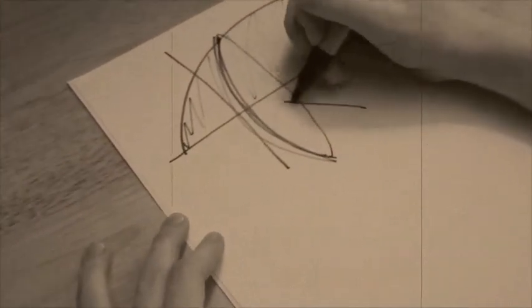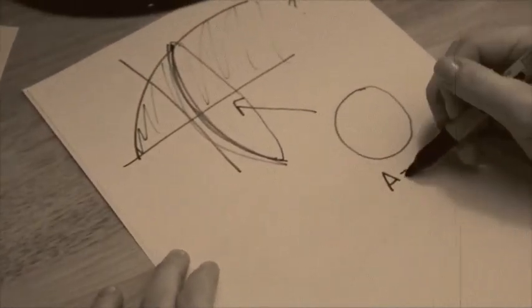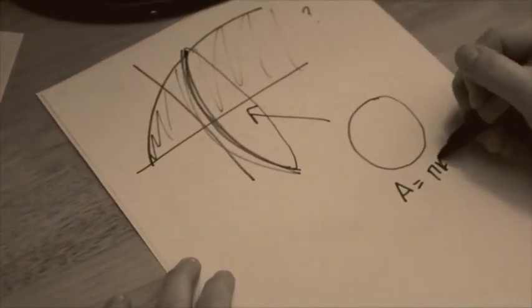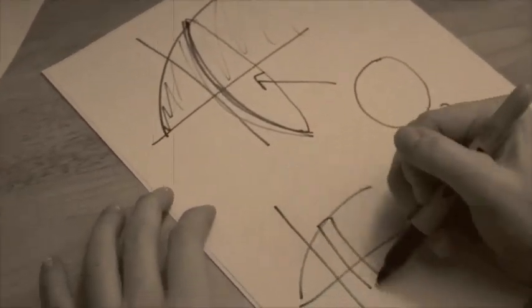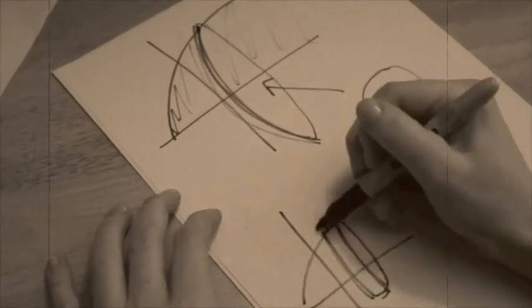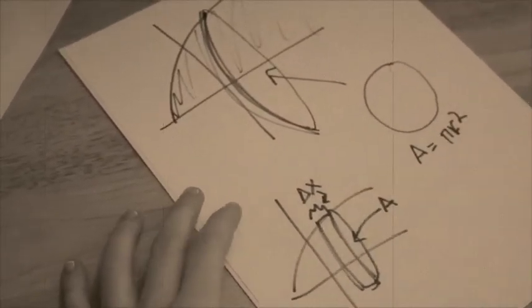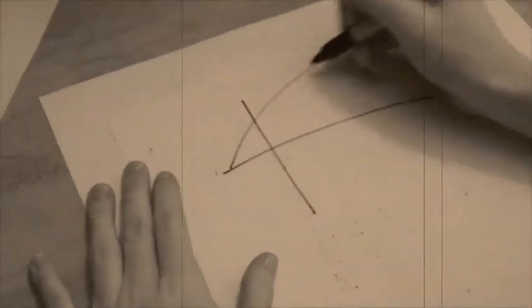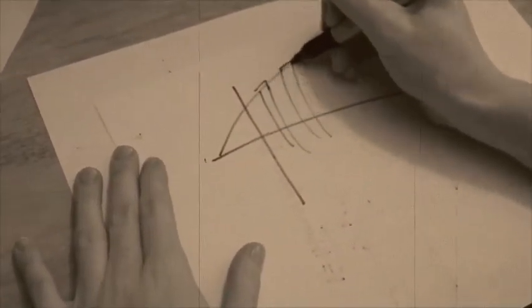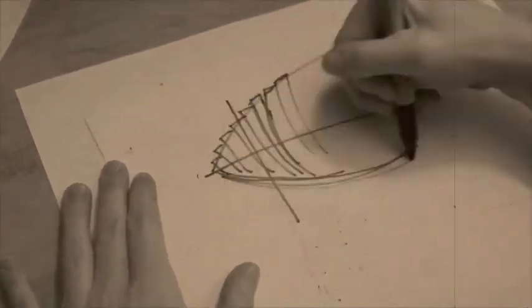Just like before, we take the area of the face, which is, in this case, a circle, since the radii are being rotated around a central point, and whose area is modeled by pi r squared. And we multiply it by the change in x, or the length, in order to get a volume. If we do this with multiple subintervals, we create a series of disks, whose volumes can be added together to approximate that of the rotated solid.